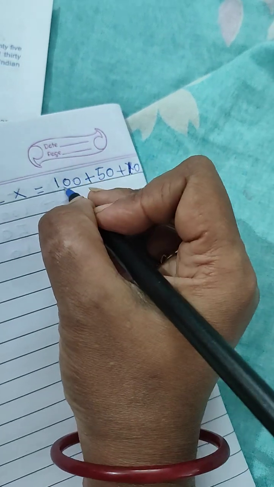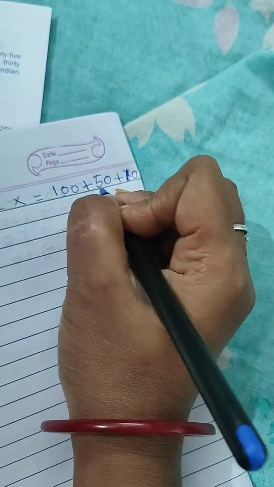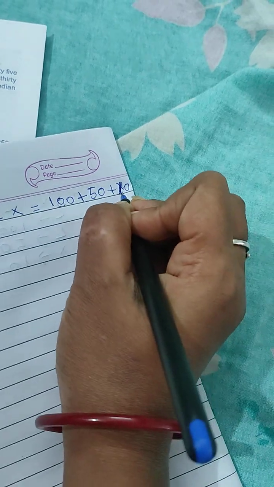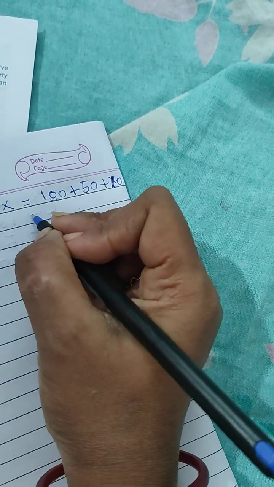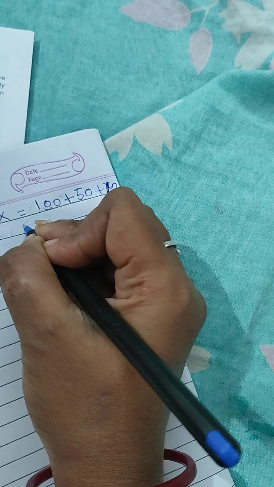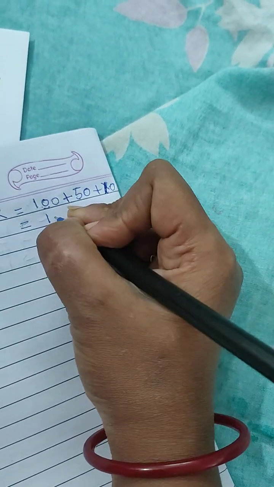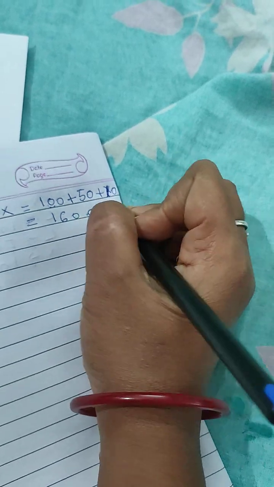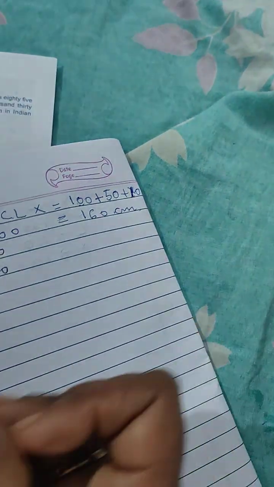And it is following the sequence 100, then 50, then 10, which means 100 is greater than 50, 50 is greater than 10. So we don't have to do any kind of subtraction here. So it gives us 160. So Karan is 160 centimeter of height.